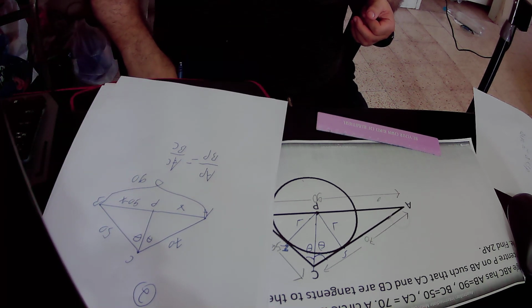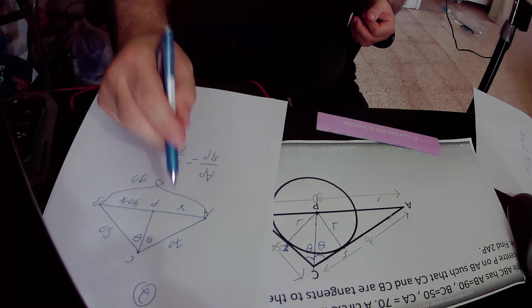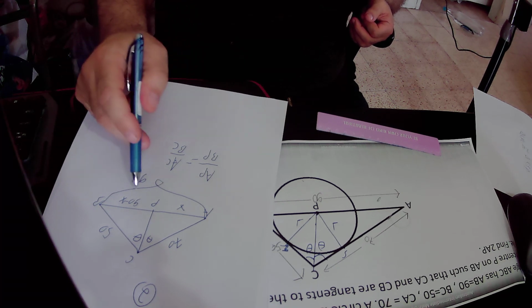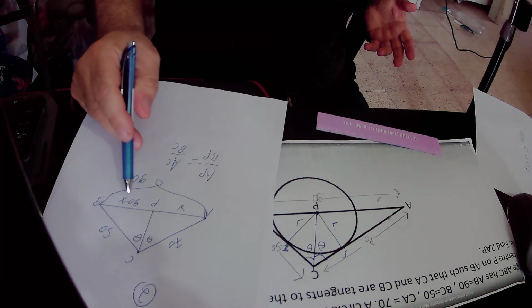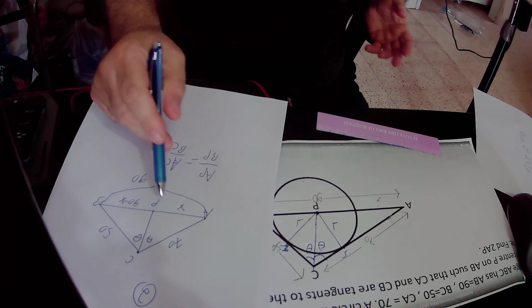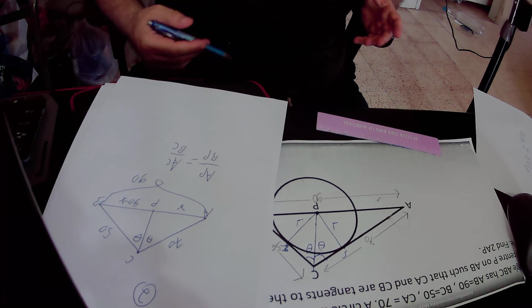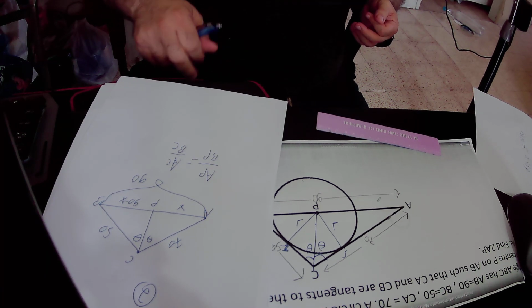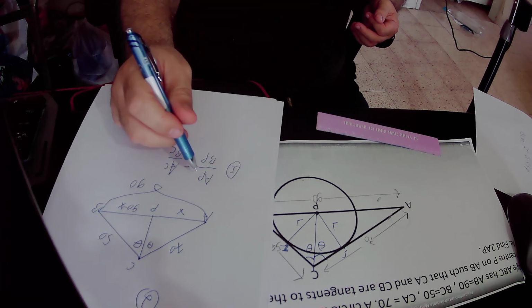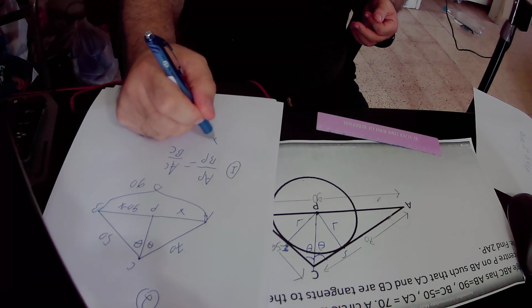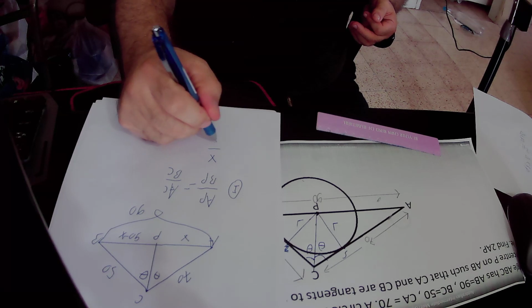So we can substitute AP by x and BP by 90 minus x, one for the other. In the first equation we will substitute AP by x and BP by 90 minus x.